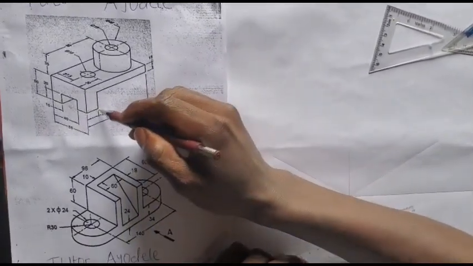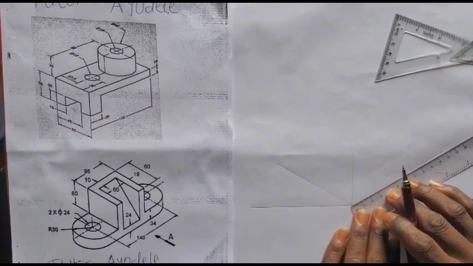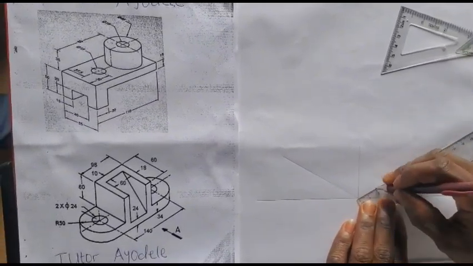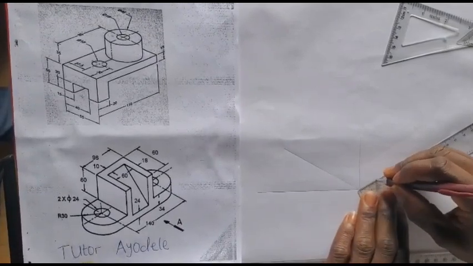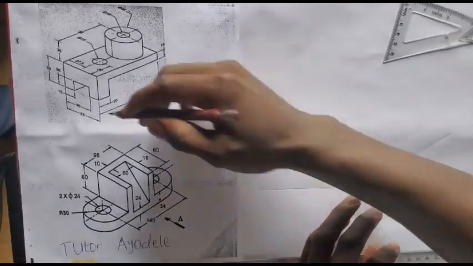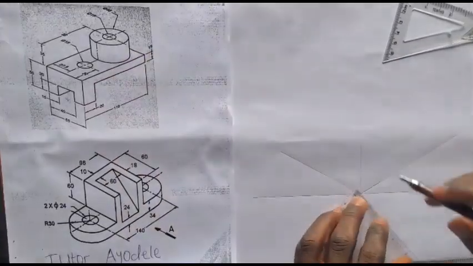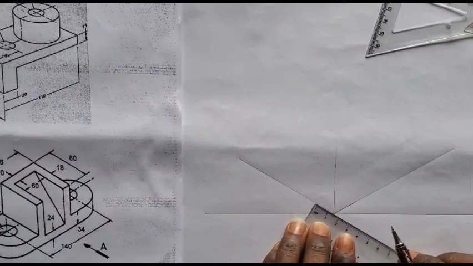Let's measure this side, 20. That is my 20 that I marked. Okay, this side is 15, as I said, 1.5 centimeter.